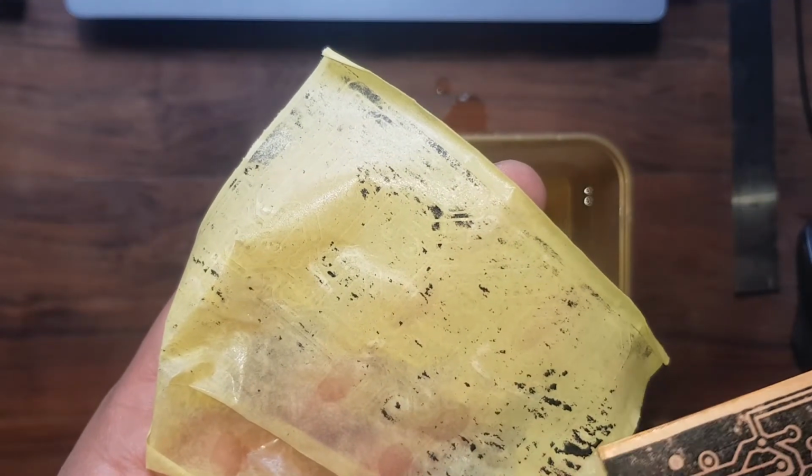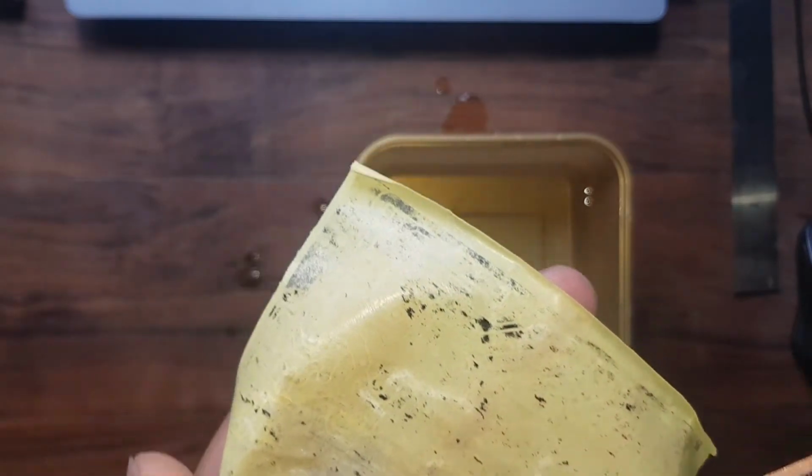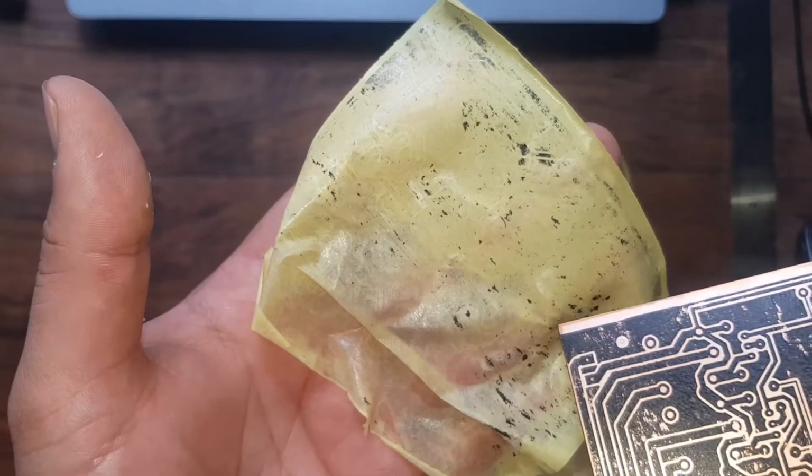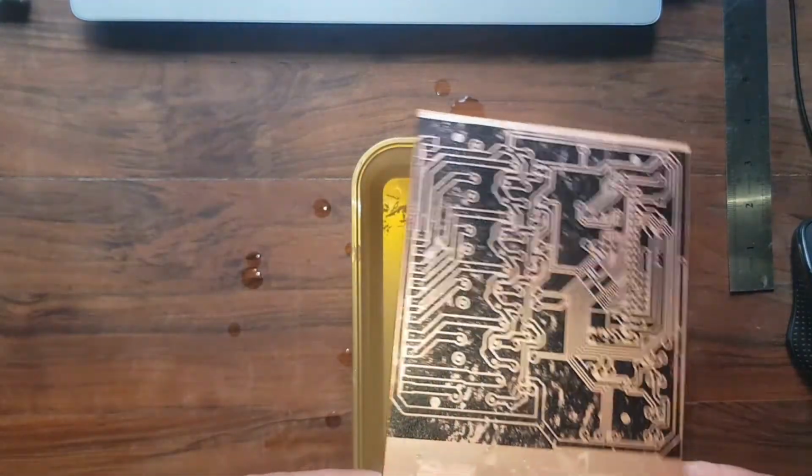Of course, some part of your print is still on the paper, and of course you can't do anything about them. You have to repair your board with a marker.